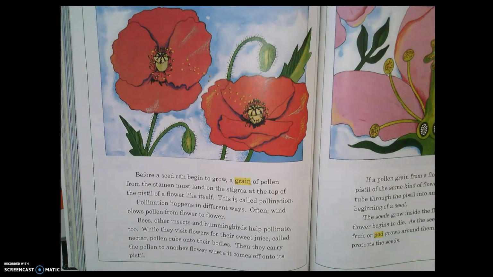Let's keep reading. Before a seed can begin to grow, a grain from the stamen must land on the stigma at the top of the pistil of a flower like itself. This is called pollination. Pollination happens in different ways. Often, wind blows pollen from flower to flower. Bees, insects, and hummingbirds help pollinate too. While they visit for their sweet juice, called nectar, pollen rubs onto their bodies, and they carry the pollen to another flower where it comes off onto its stigma.